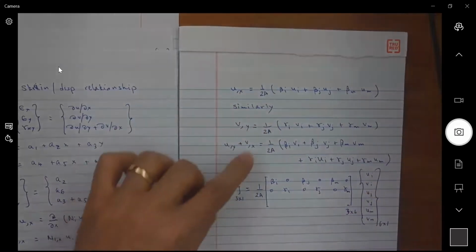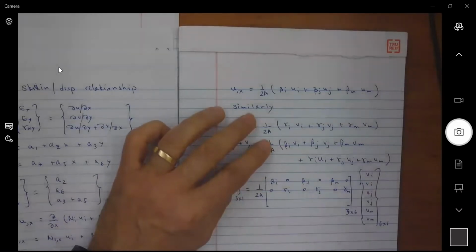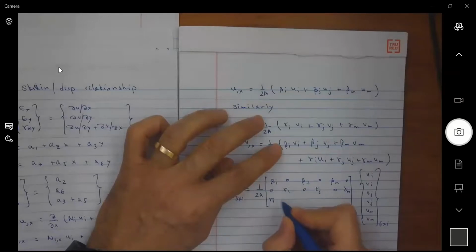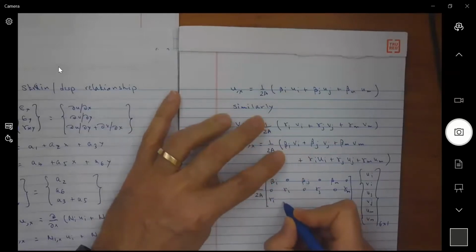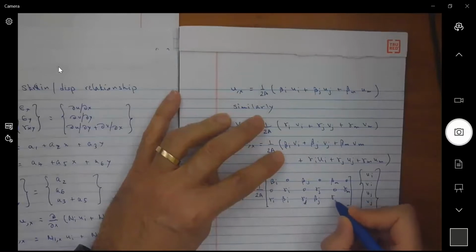For the third row, I have a contribution for both ui and vi. So I'm going to get gamma i, beta i, gamma j, beta j, and gamma m, beta m.